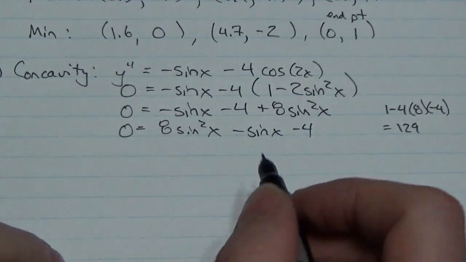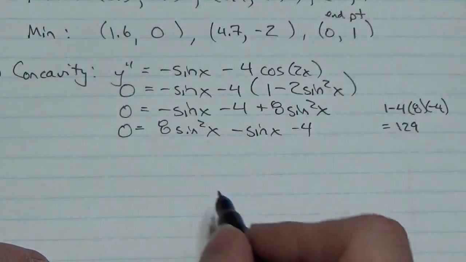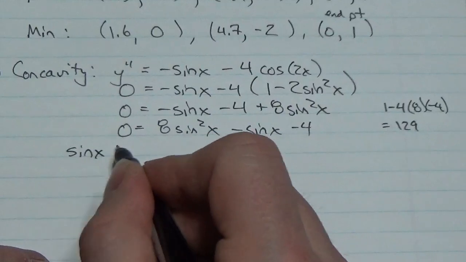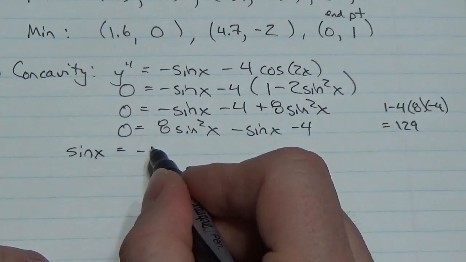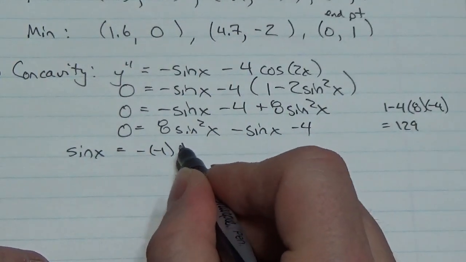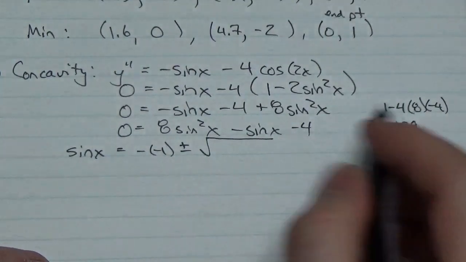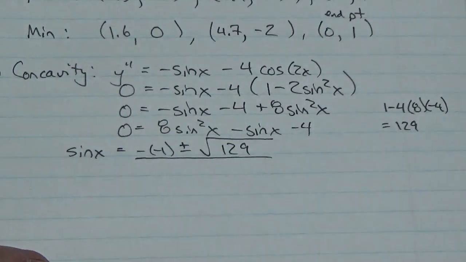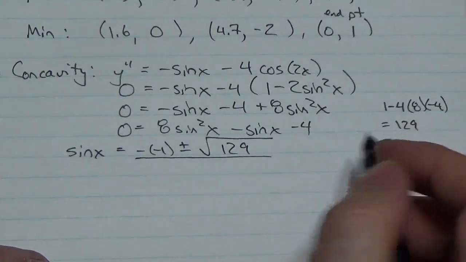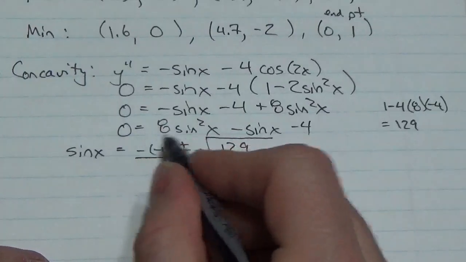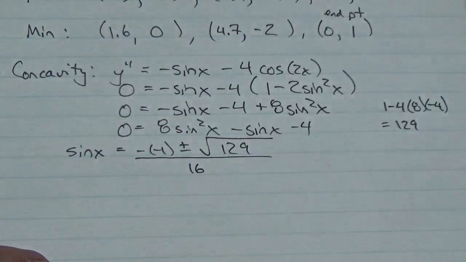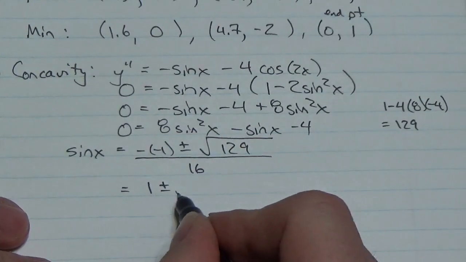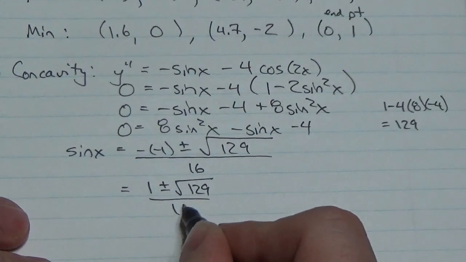So it turns out I'm actually going to have to use the quadratic formula to solve this, which is a little bit awesome. So the sine of x is going to equal negative of negative 1 plus or minus the square root of, and I've already figured that out, thanks to that discriminant that I was just using. That's kind of a nice thing. Then multiply by 2 times a, and a value here is 8, so the denominator is going to be 16. So this is just going to be 1 plus or minus the square root of 129 over 16.